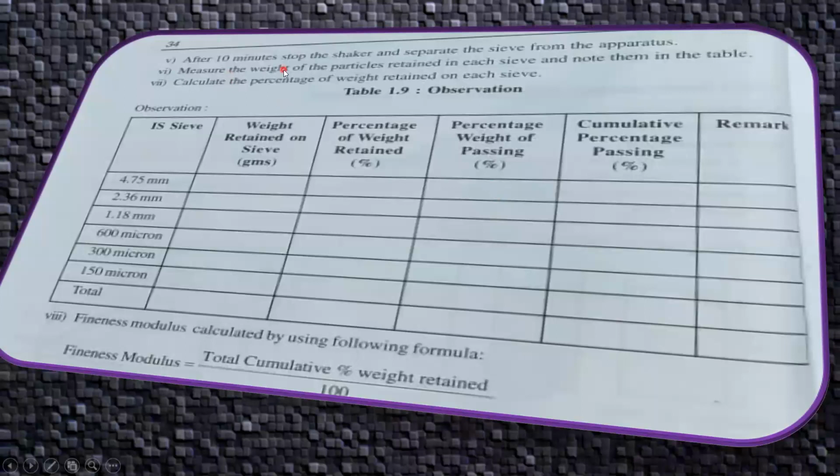So after 10 minutes, stop the shaker and separate the sieves from the apparatus. Measure the weight of the particles retained in each sieve and note them in the table. Like I mentioned, if something is retained on 4.75, weigh how much it is retained. If something is retained on 2.36, weigh that on the weighing balance and write it here. For 1.18, weigh it and write it here. So finally, calculate the percentage of the weight that is retained on each sieve. Whatever I explained in the previous lecture, the same thing we need to do here. Remark if there is anything you have to remark, else it is not required.